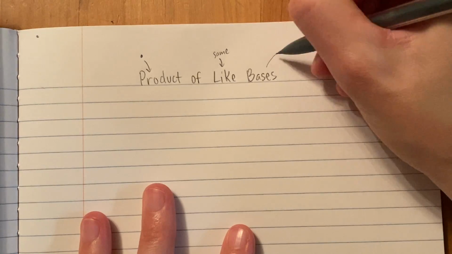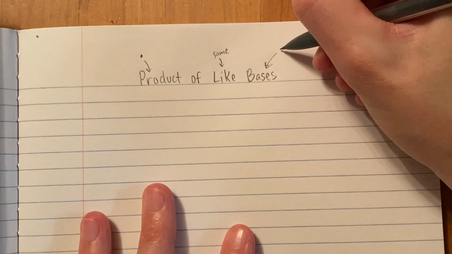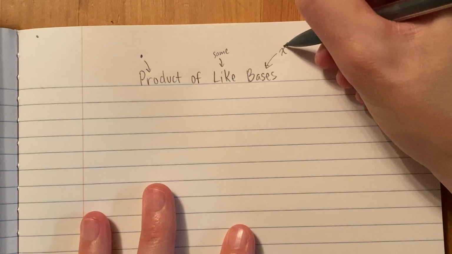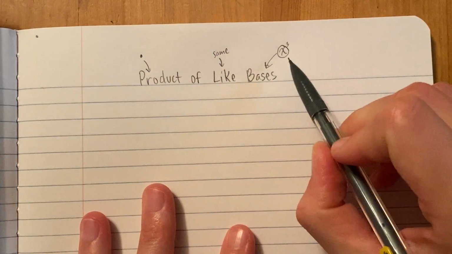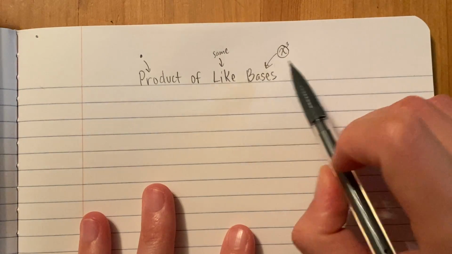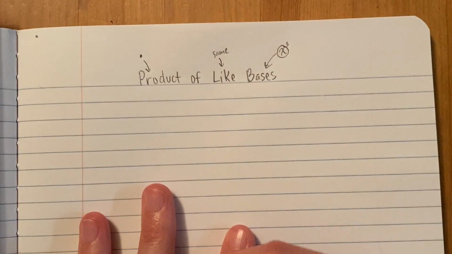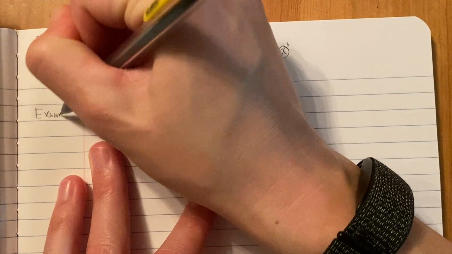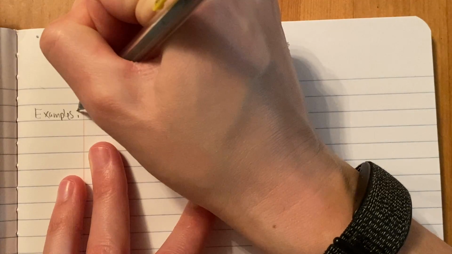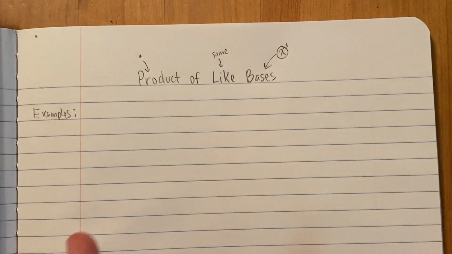And then bases, the bases are this part of the exponent. So let's say I have x to the third, this is the base. So what I'm looking for is exponents like this that have the same base that are being multiplied. Okay, so in each of these videos, you're going to see some examples. And we're going to make some observations about those examples that will help us in future problems.